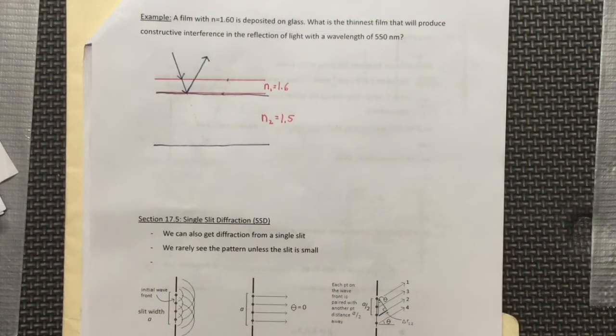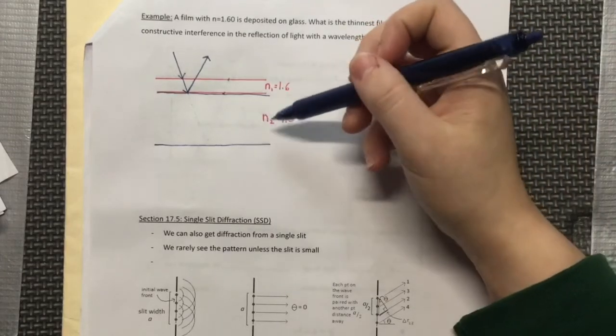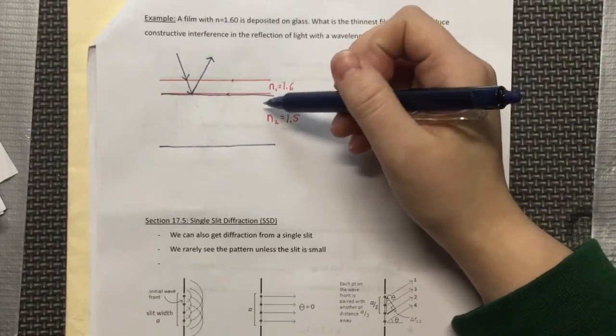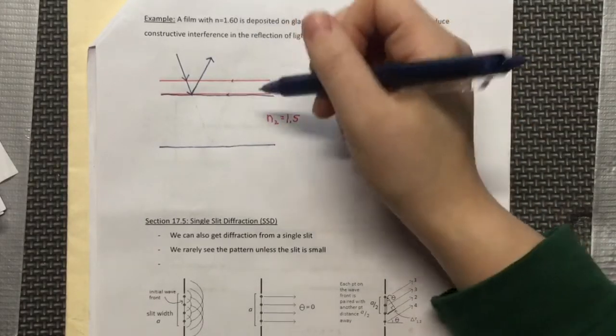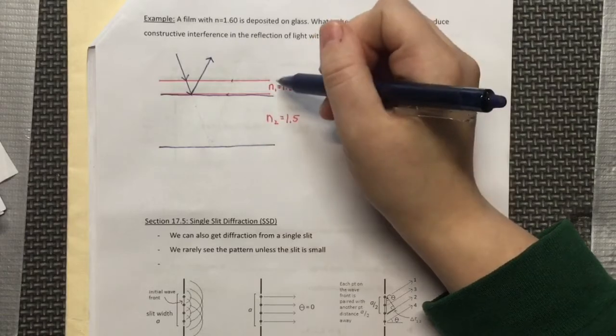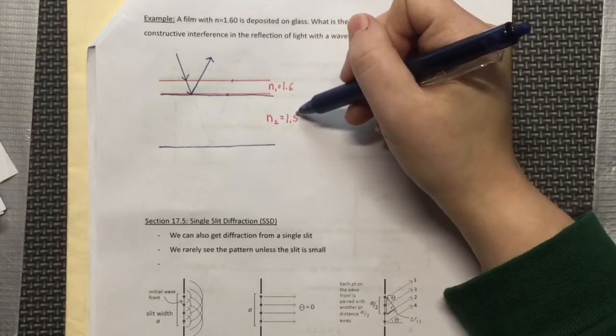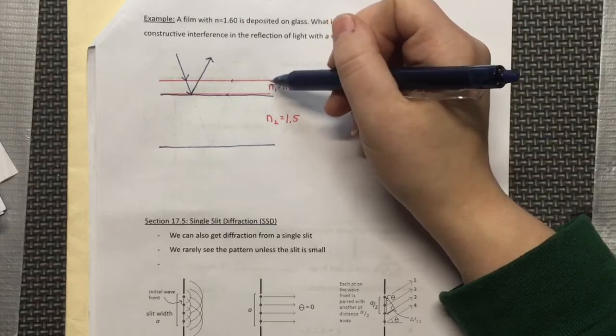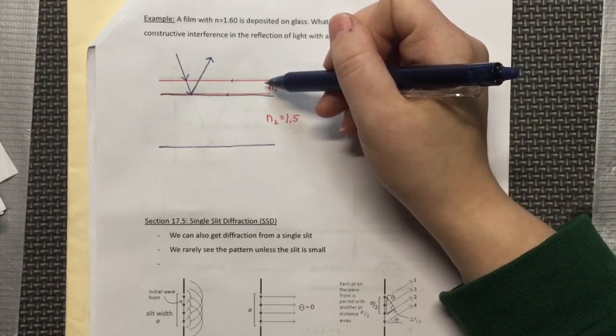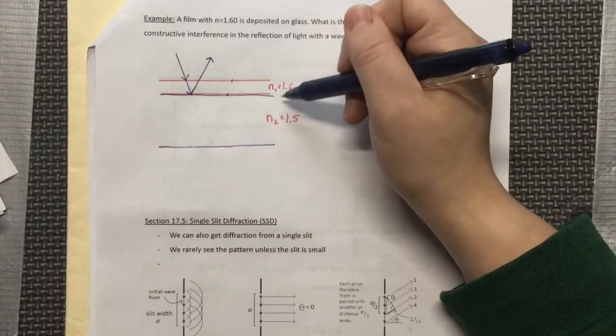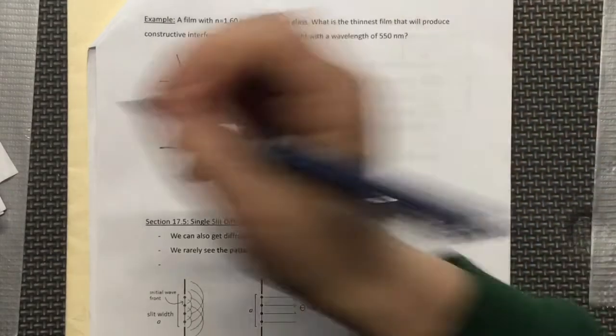A film with index of refraction 1.6 is deposited on glass. What is the thinnest film that will produce constructive interference in the reflection of light with wavelength 550 nanometers? This is how we would want to draw it. So we've got our glass down here, that's got an index of refraction of 1.5. And then we've got our film up here. The film is much thinner than the glass. I'm going to call this a film of science goo.